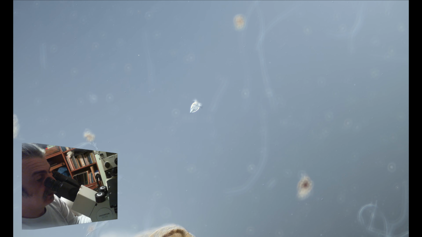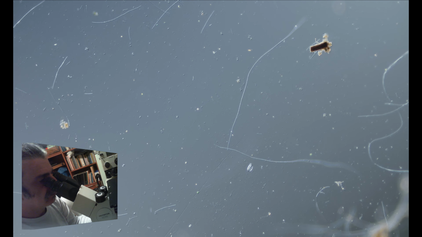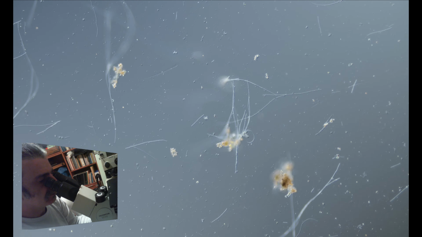Oh, here is a nice ciliate, Mesodinium or Strombidium. I can't remember the difference, sorry. One of them, oh, it jumped. Yeah, those are very fast. Like a strawberry. Yeah, no chance of finding it now.